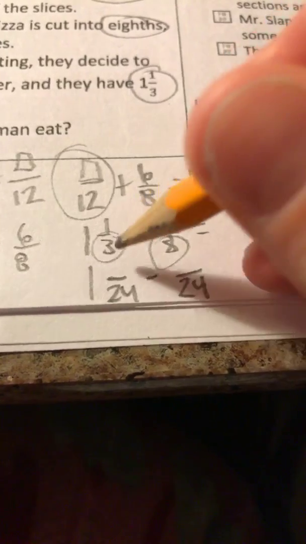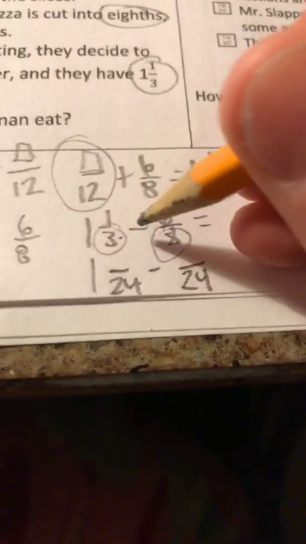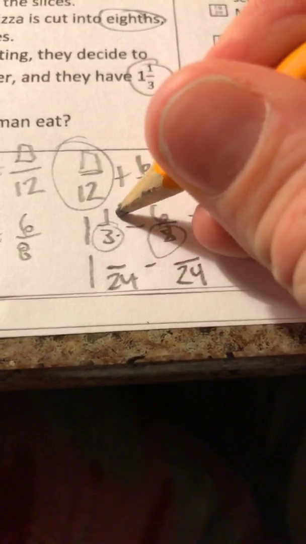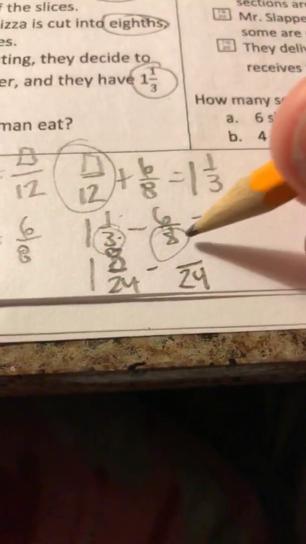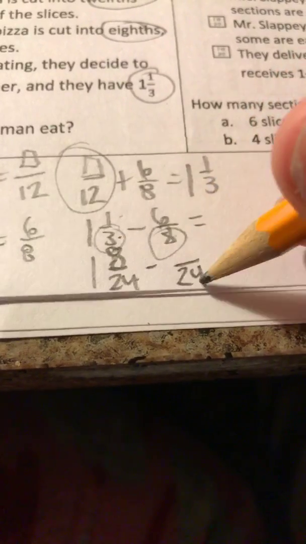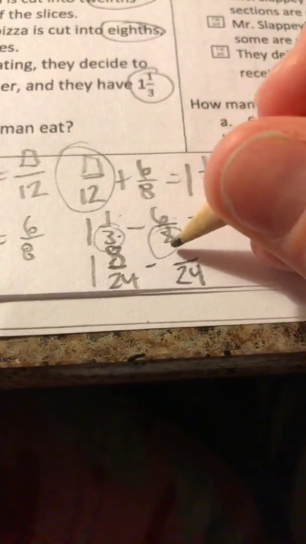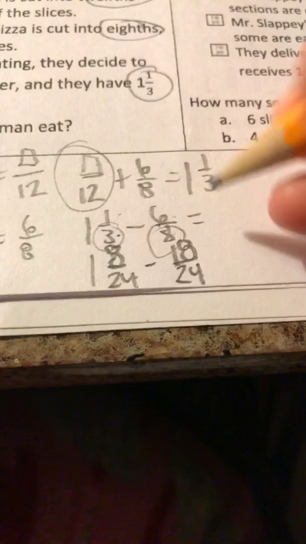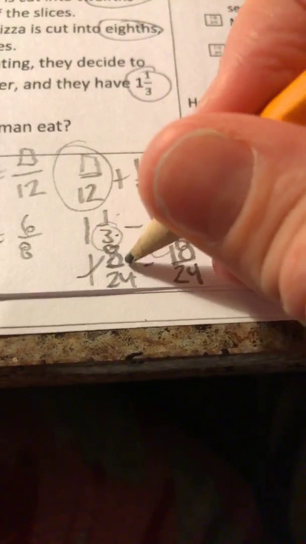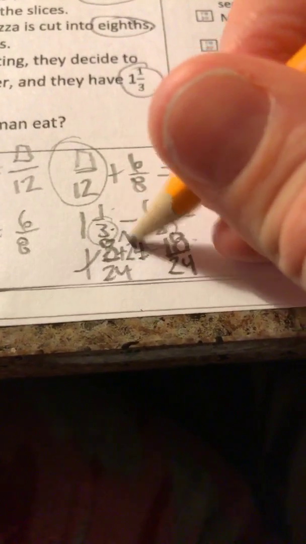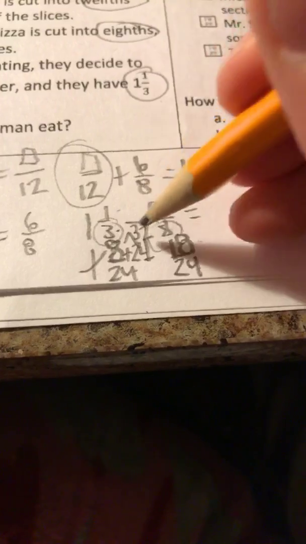What did I do to go from 3 to 24? I did times 8. So do the same thing to your numerator. 1 times 8 is 8. And then what did I do to go from 8 to 24? I did times 3. You would get 18. I can't do 8 minus 18, so again I borrow from the whole and add 24ths to it. When we added those together, we got 32, so 32 minus 18, we got 14/24ths.